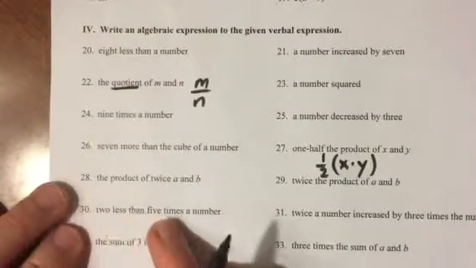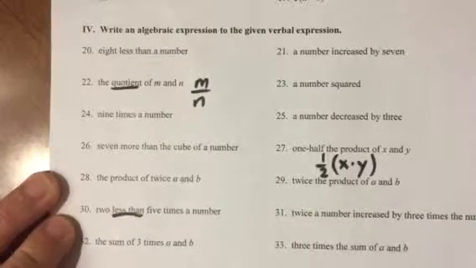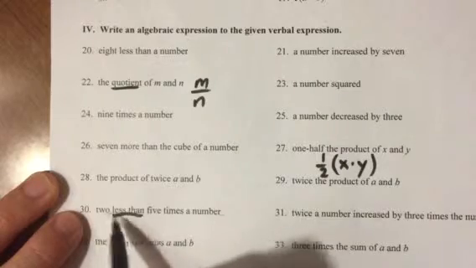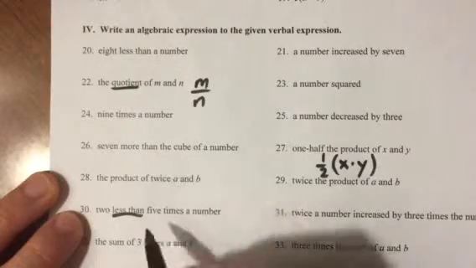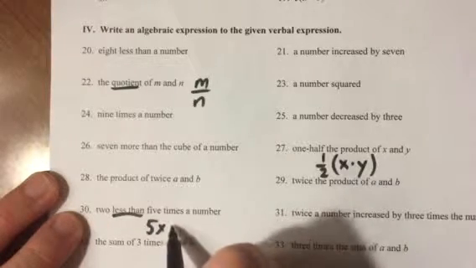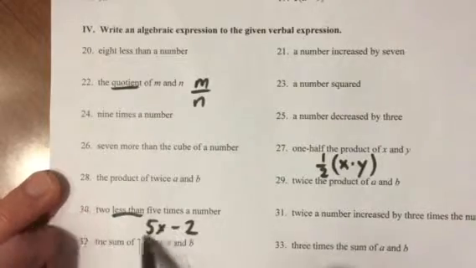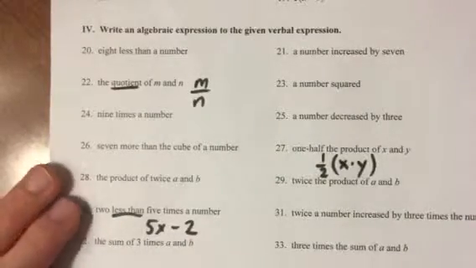Here, 2 less than 5 times a number. So less than means subtraction, but this is one of those situations where we're going to have to switch the order. We've got 5 times a number, and we're supposed to take 2 less than that. So we subtract 2 from the 5 times a number.